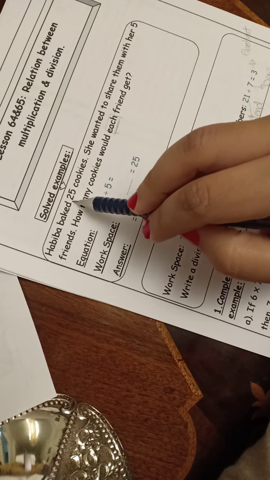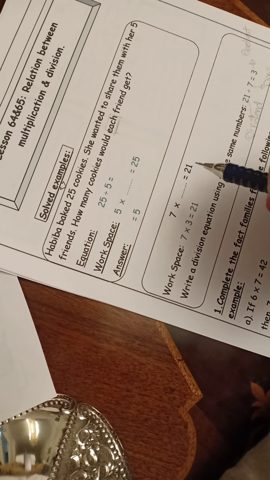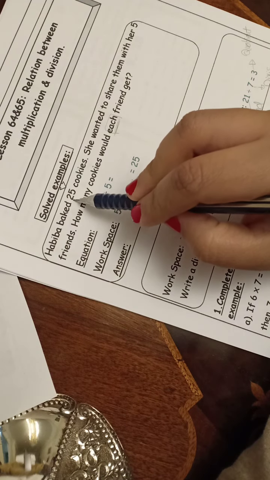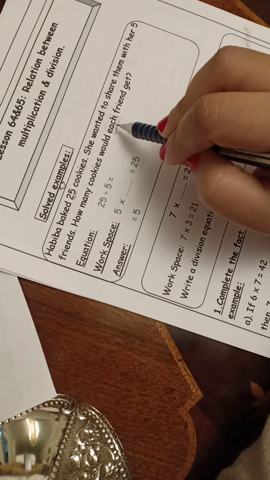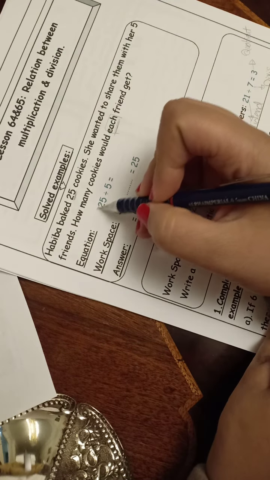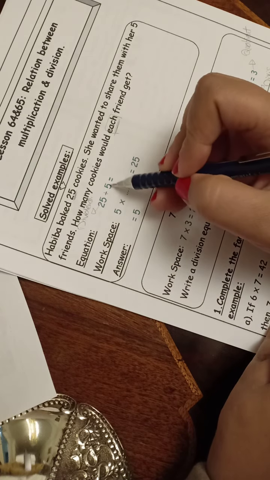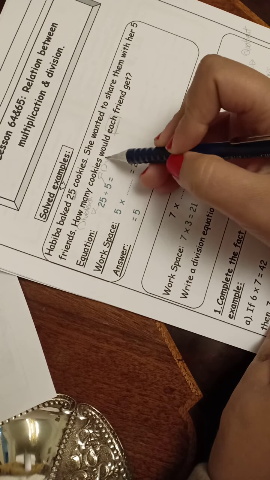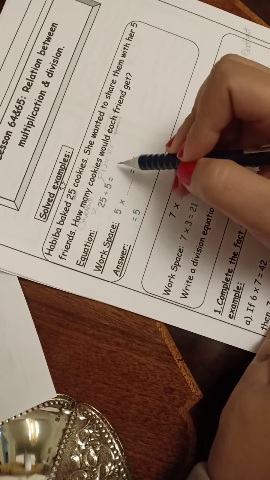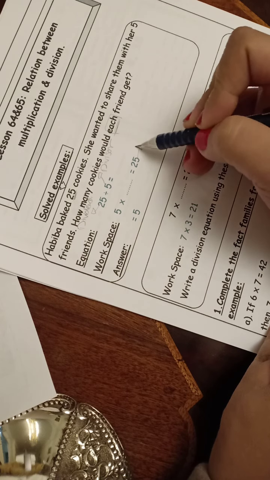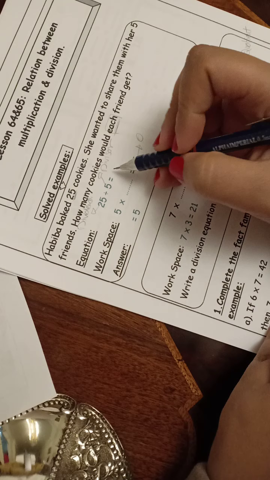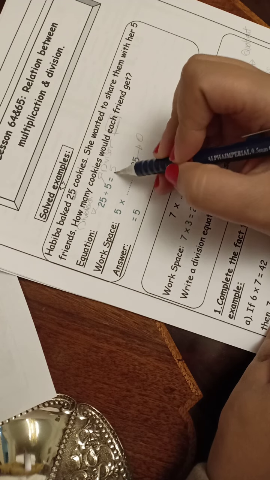The second thing is that we have to start with the biggest number, like in subtraction. So the biggest number is 25. We said the keyword "each" means division, so 25 divided by 5. And you have to know that 25 is the dividend and 5 is the divisor, and the answer will be the quotient, which is 5.